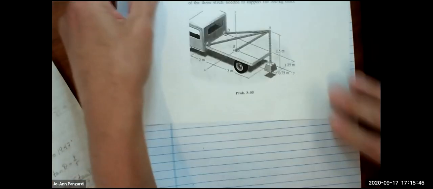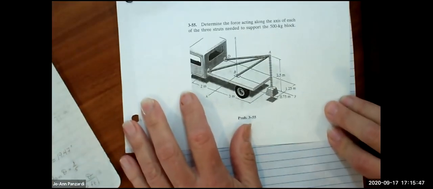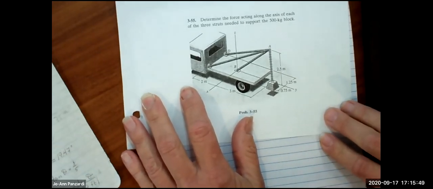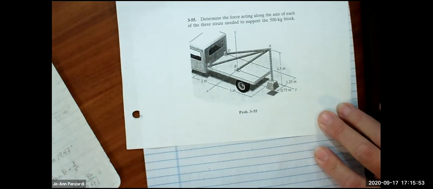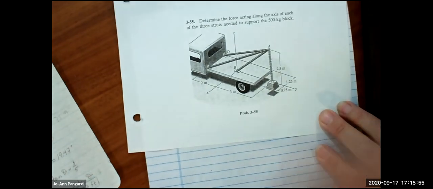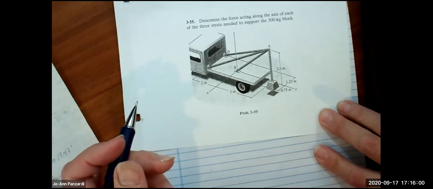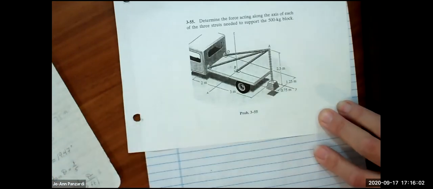All right, we're going to start this problem. We're just going to discuss it, and then we're going to go into breakout rooms and work on it together. These problems are also posted on the module too, if you'd rather look at it that way. Is everybody ready to move on?